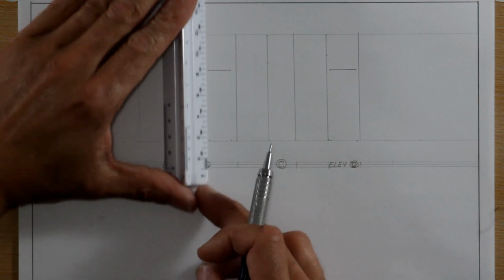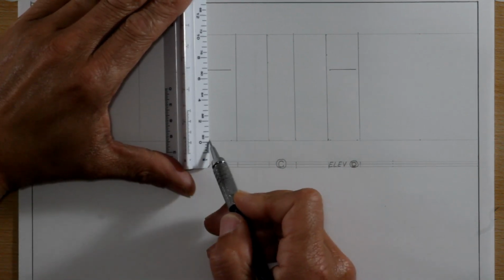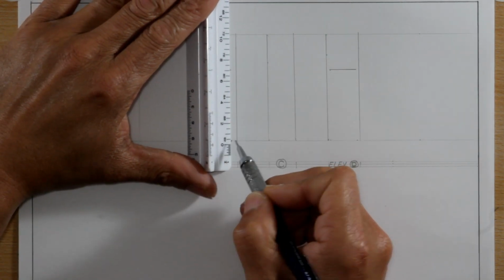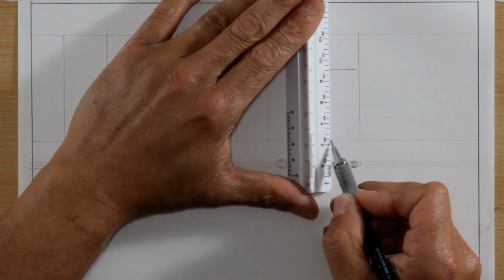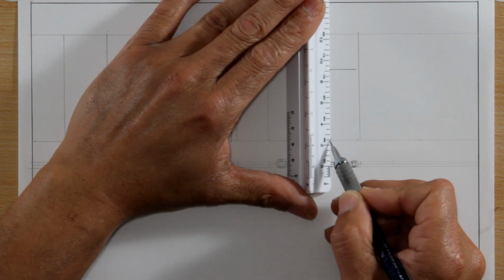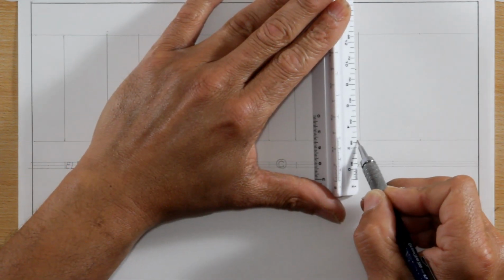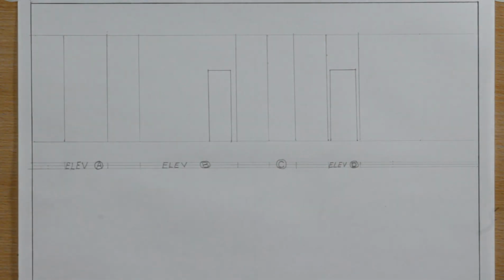Then we can just straight line ourselves right up, right up, right up, and right up. So there's our door and our bookcase.